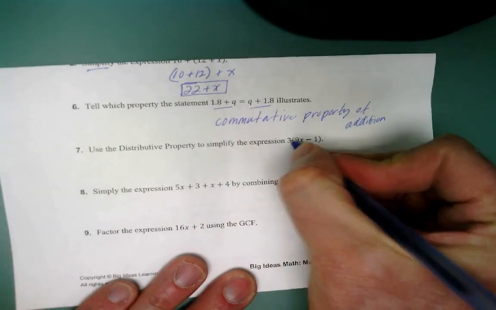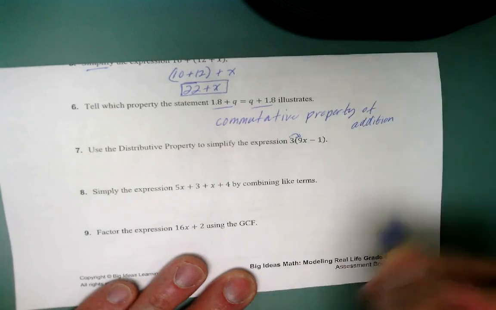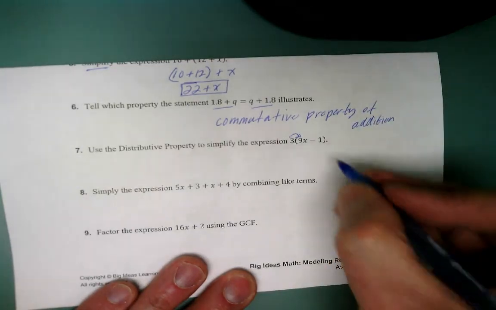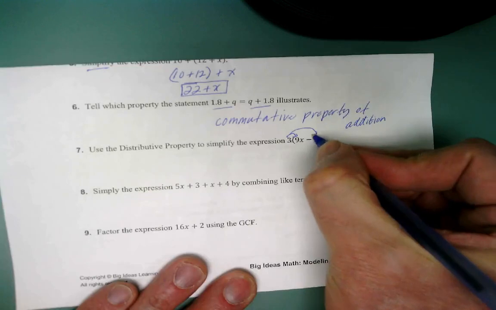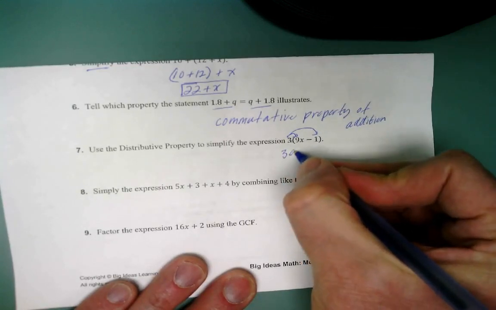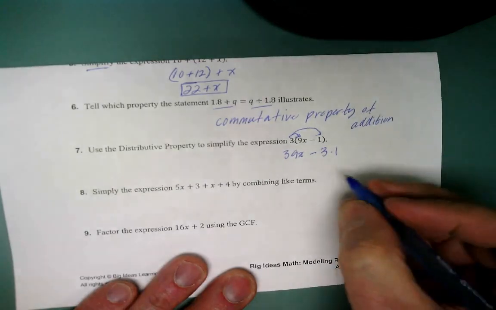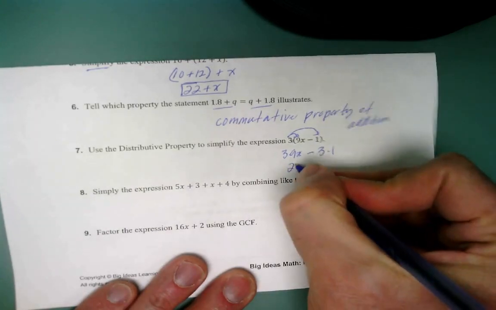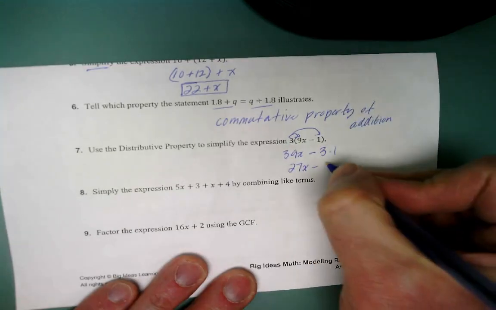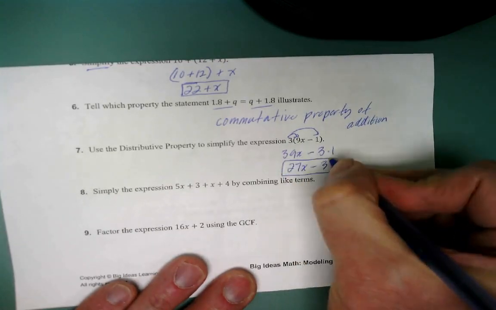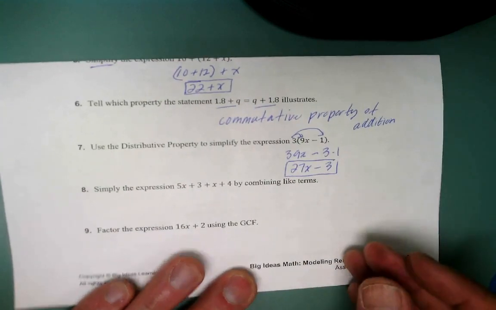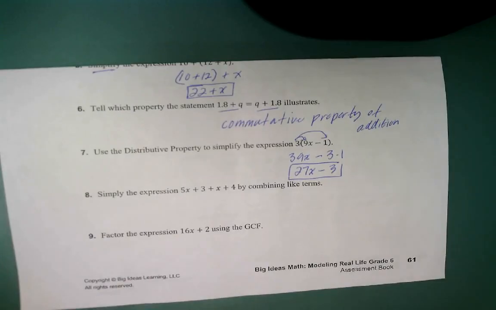But it's not just 3 times the 9x. It's also 3 times the 1. So I have 3 times 9x minus 3 times 1. 3 times 9 is 27, so this is 27x minus 3. Okay? Distribute to each thing inside.